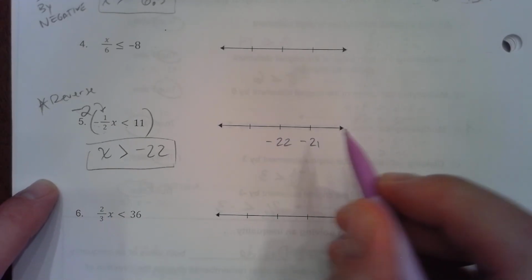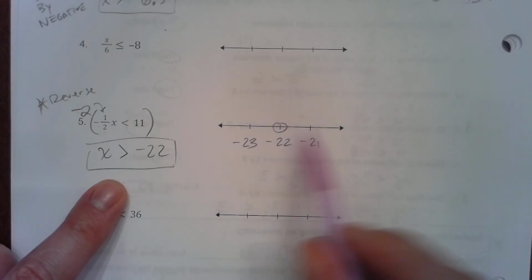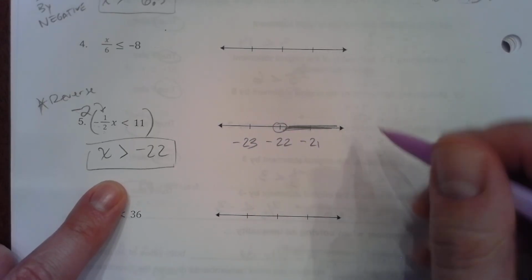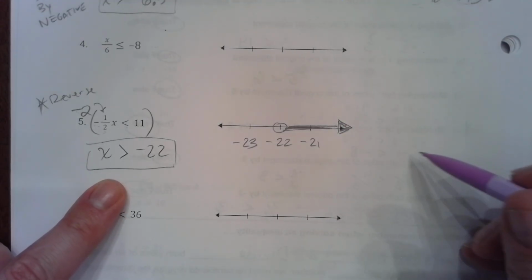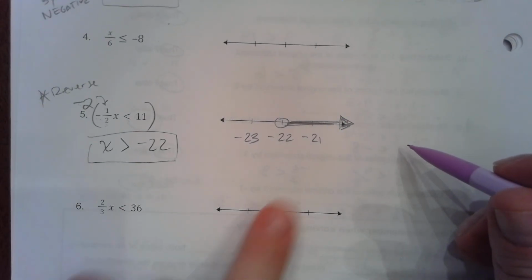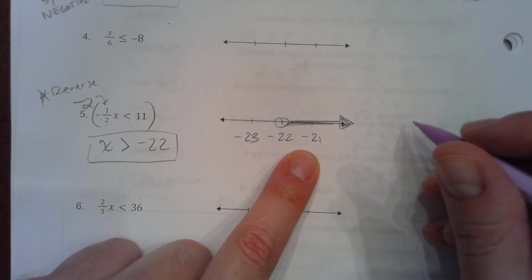Negative 21 is to the right. Negative 23 is to the left. Greater than, shade to the right. If you forget to reverse, when you get to your check it won't make sense. So if you check with a bad number, your check won't be true.